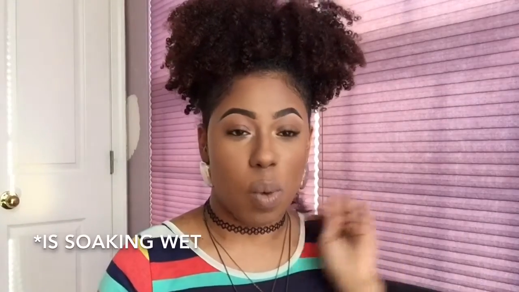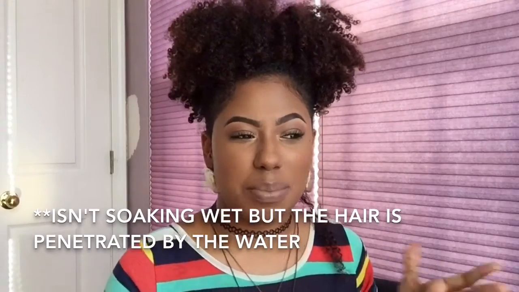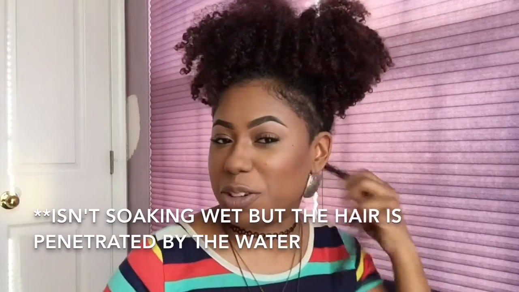When you spray your hair and your hair gets wet very easily, like instantly, that means you probably have high porosity hair. If you notice that the water just runs down your hair strand, not really penetrating it, then you probably have low porosity hair. Or if your hair seems to kind of be in the middle, then you're probably normal. So let's see. My hair is definitely wet. It's soaking wet. As you can tell, I have high porosity hair.